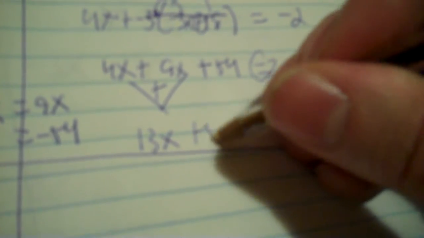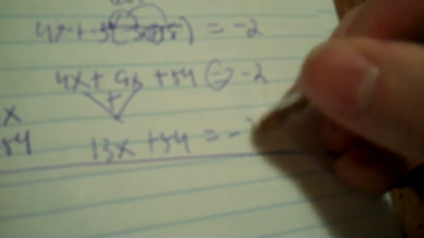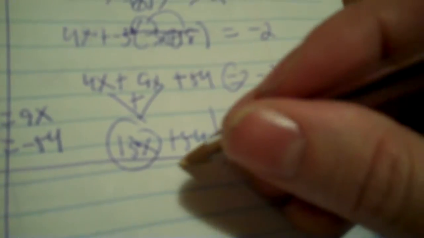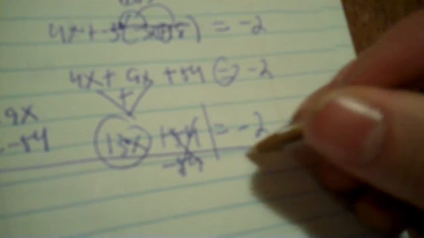Then you have to add the 4x that's in front. You got two different x's, but they're on the same side, so that's just plussing them. That'd be 13x plus 54 equals negative 2. Now we're getting like terms and plus. Minus your 54.